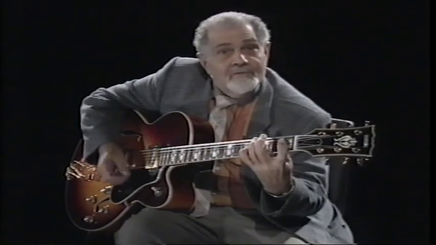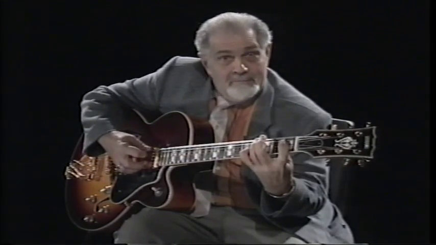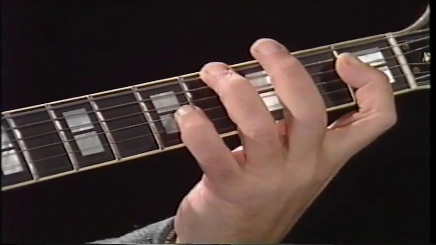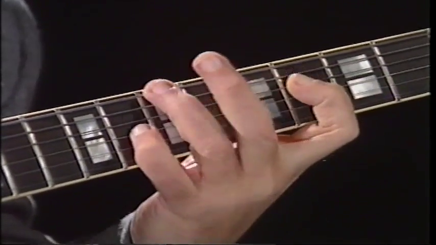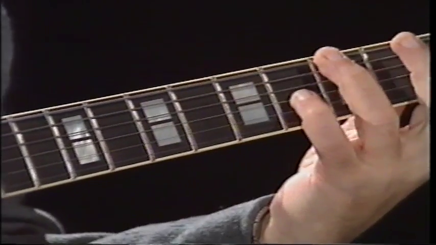Now I could keep moving that up in semitones and get the various chords. But remember, the root is there. So I've got A flat, A, then I've got a B flat, B. I can keep moving.